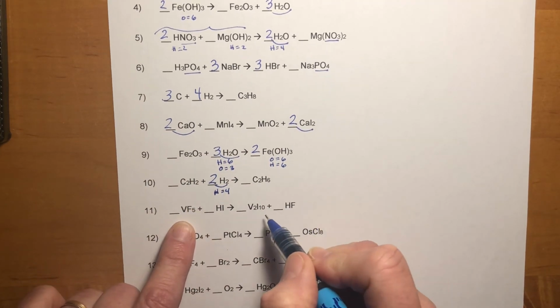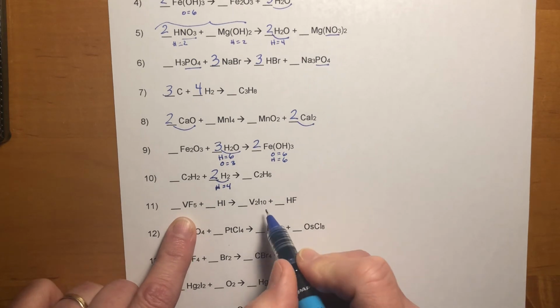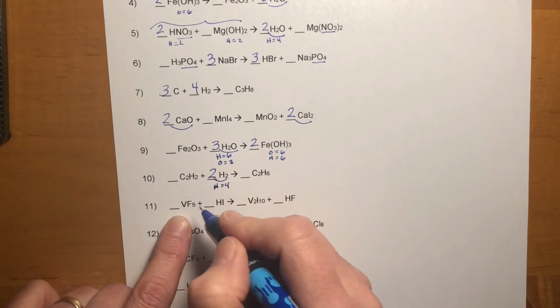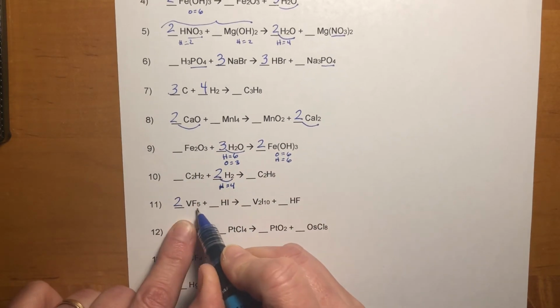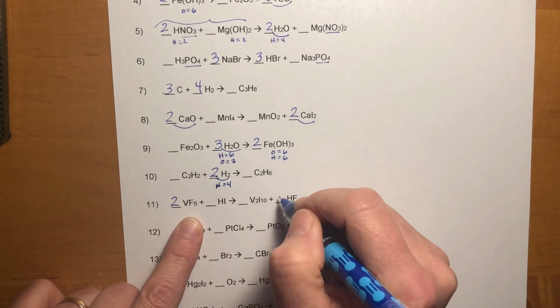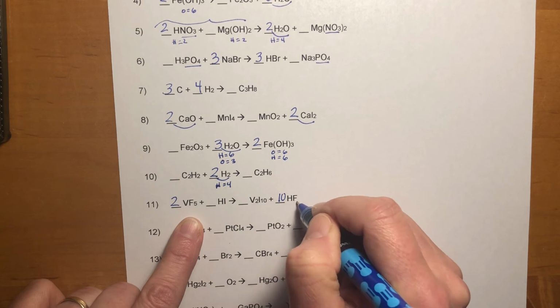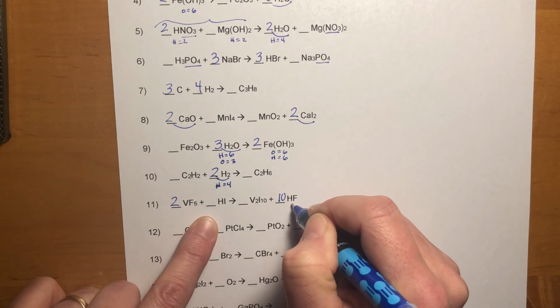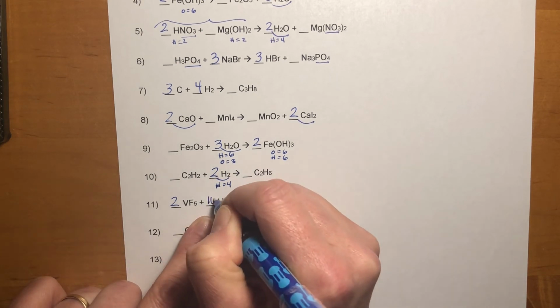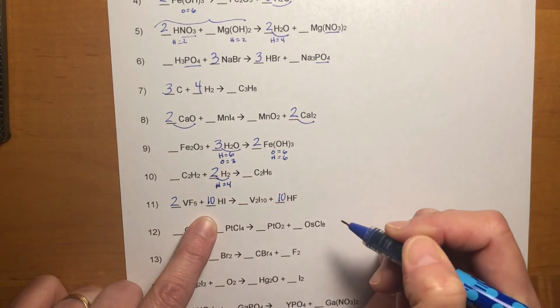Vanadium. We don't use vanadium very often. There's 2 on this side. If I put 2 on this side, that gives me 10 fluorines. If I put a 10 here, to have 10 fluorines, that also gives me 10 hydrogens. A 10 here gives me 10 iodines, which balances.